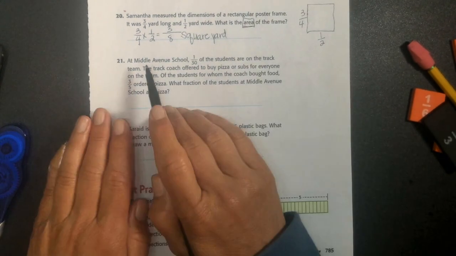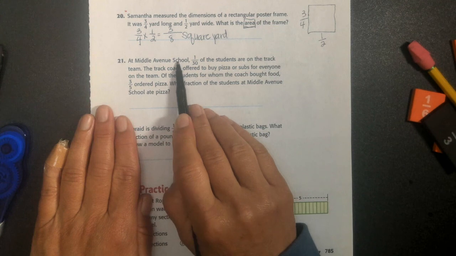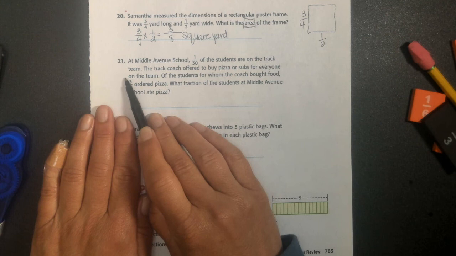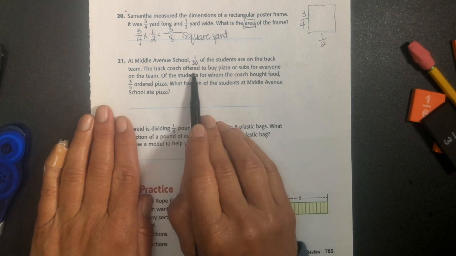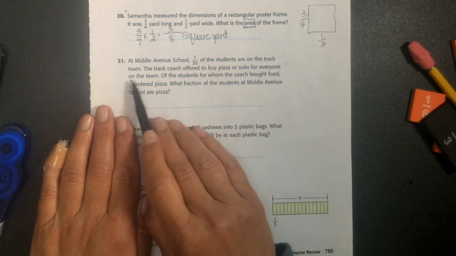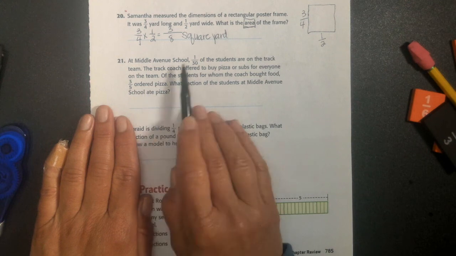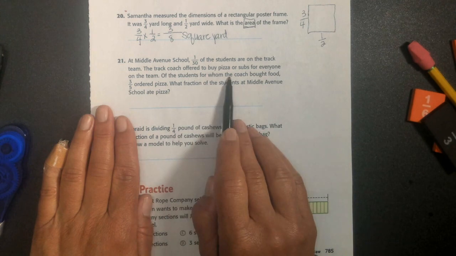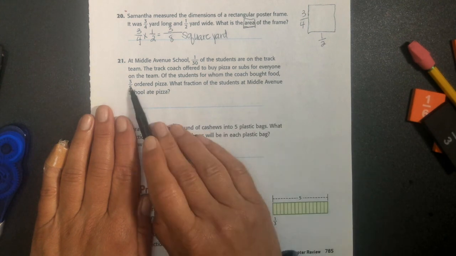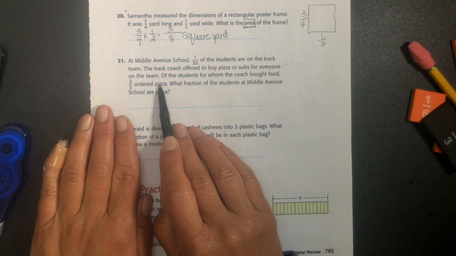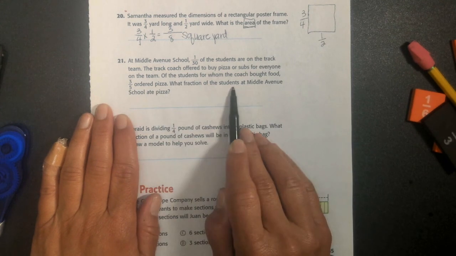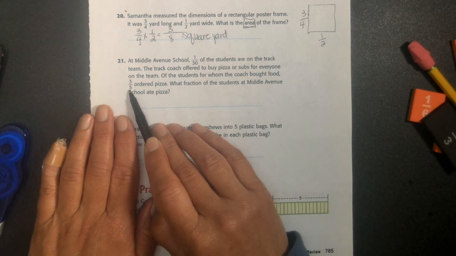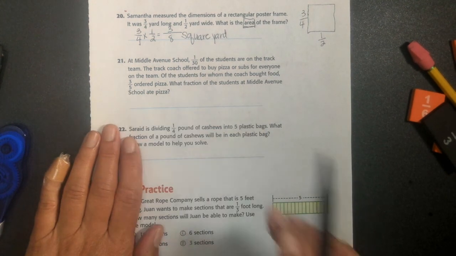All right, so at Middle Avenue School, 1/30 of the students are on the track team. The track coach offered to buy pizza or subs for everyone on the team, right? So of the students for whom the coach bought food, 3/5 ordered pizza. They could have got a sub, sandwich, or pizza. What fraction of students of Middle Avenue School ate pizza, right? Of these 1/30, what percentage of them ate pizza?